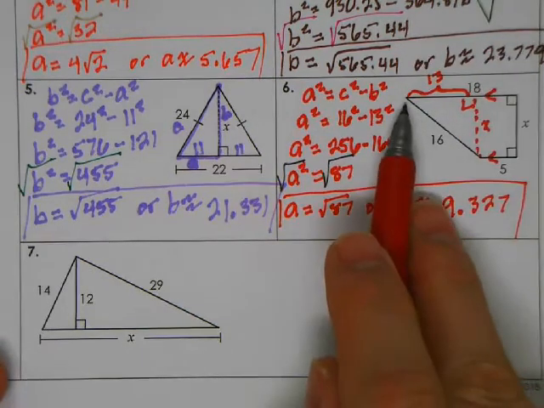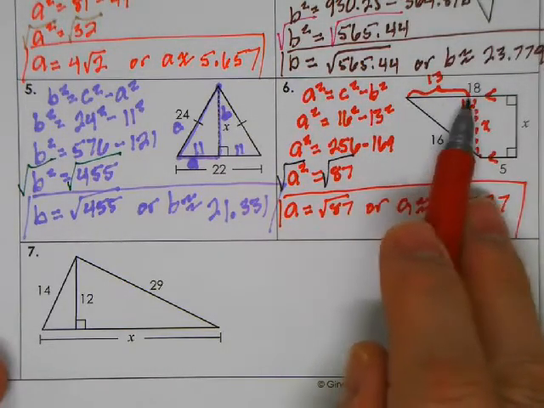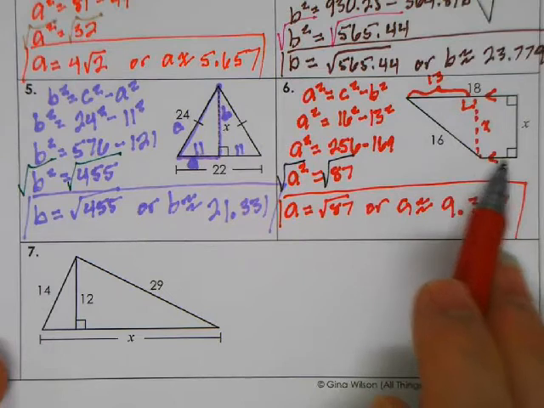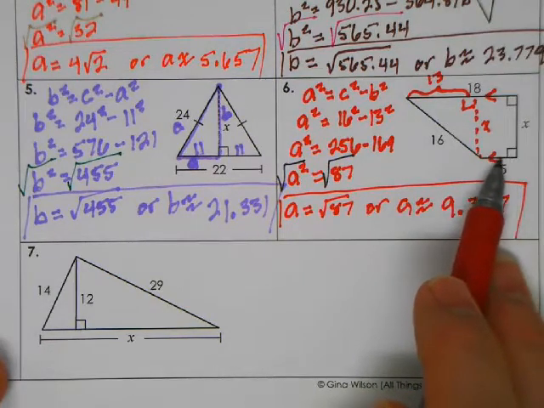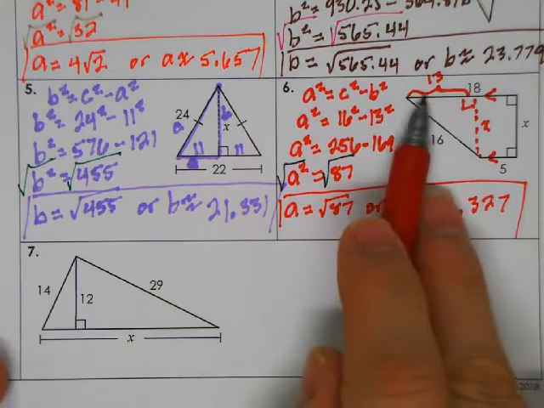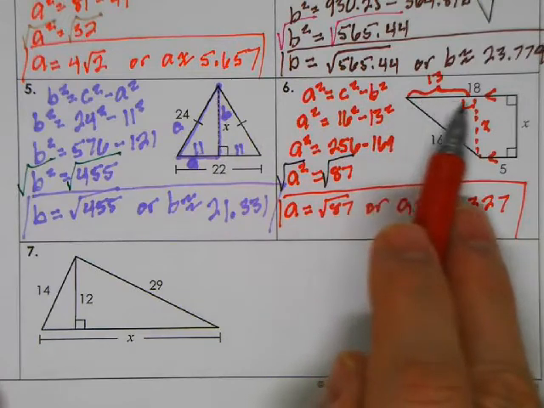And here the length of this side of the right triangle is going to be the difference of the 18 here and the 5 here, because essentially we're just bringing this vertical segment 5 spaces this way so we can actually make a right triangle. So this side of the triangle is going to be 13.